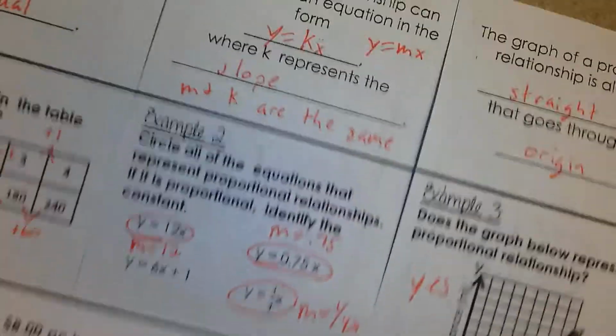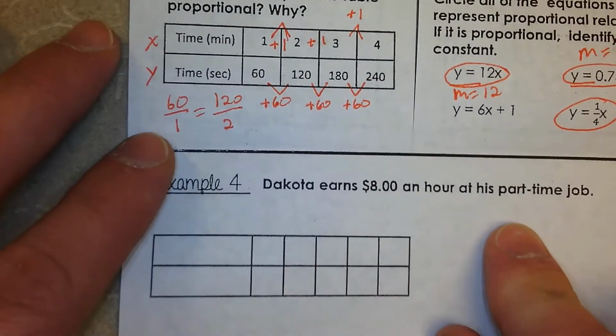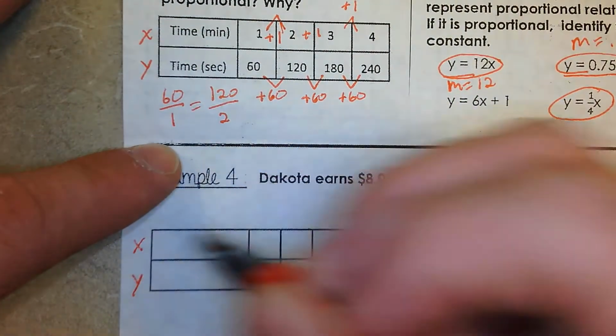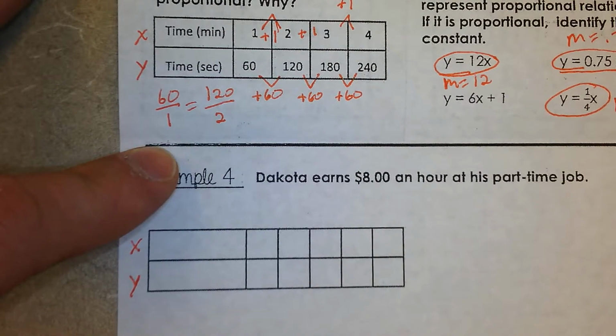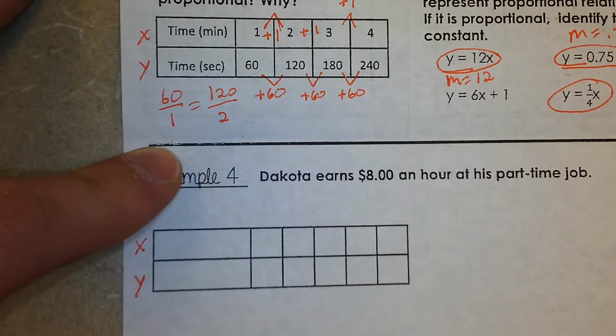Alright, so now we're going to look at this one, number 4. Dakota earns $8 an hour at his part-time job. Okay, so we have an x and we have a y. We have to ask ourselves, x is the independent variable, y is the dependent variable. So the y depends on the x. So we can say Dakota earns money, right? He earns $8 an hour.